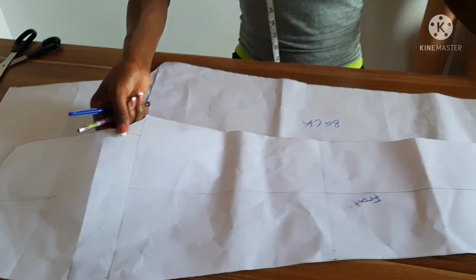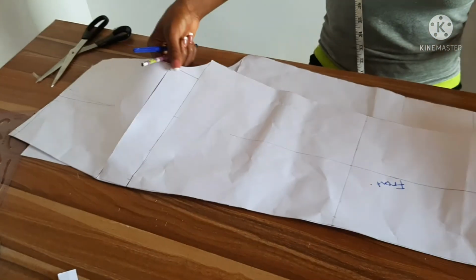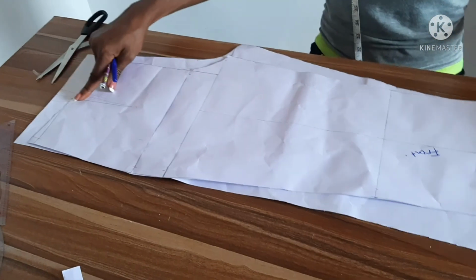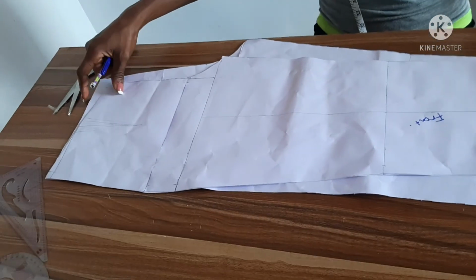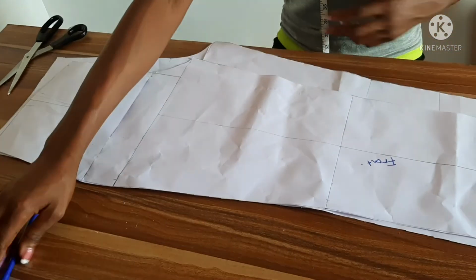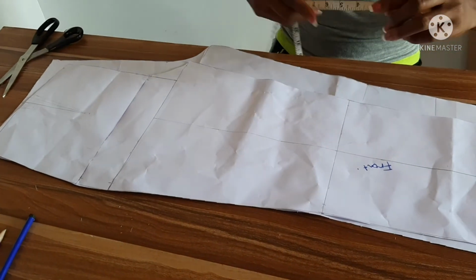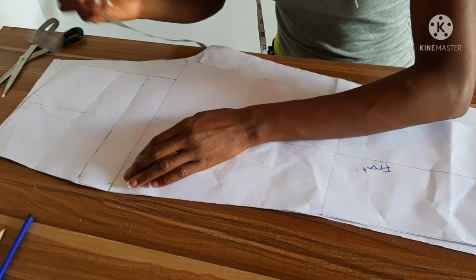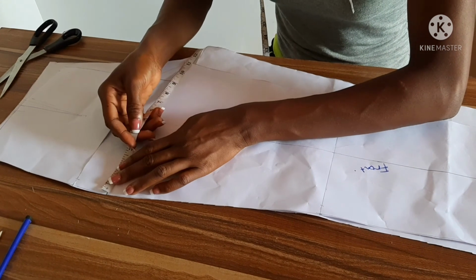Okay, so just add ½ inch, or to be on the safer side, if you are trying this method for the first time, you can just add 1 inch, but trust me, there is a lot of allowance on this pattern. Look at it, my lap is 22.